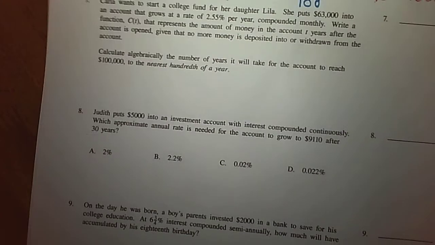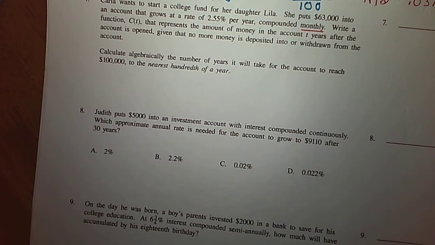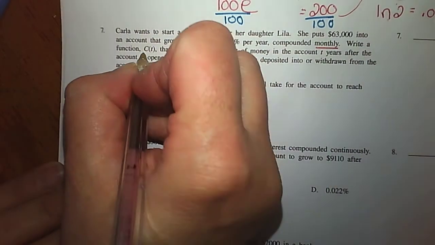Okay, number 7. Carla wants to start a college fund for her daughter Lila. She puts $63,000 into an account that grows at 2.55% per year, compounded monthly. Write a function C of t that represents the amount of money in the savings account after it is opened. Okay, so we have to write a formula. So they want us to use C of t. So I'm going to write C of t equals.